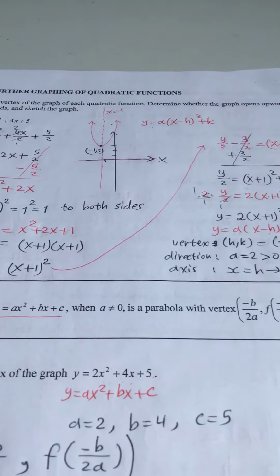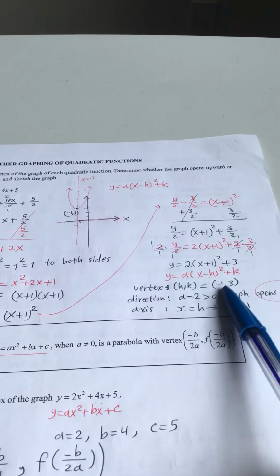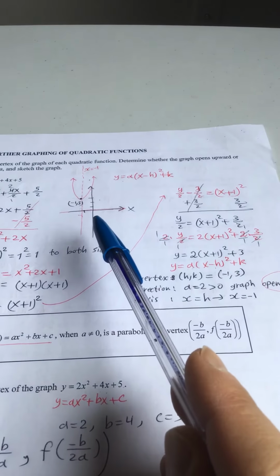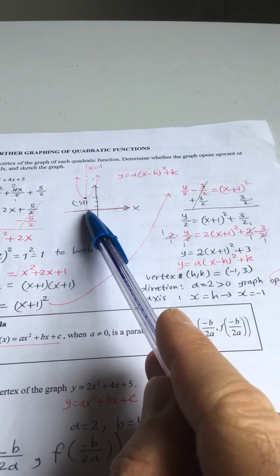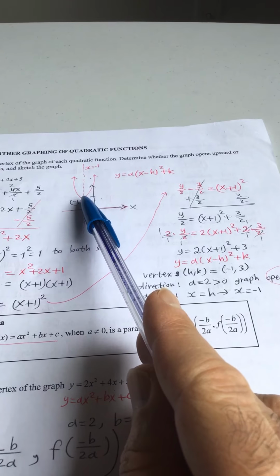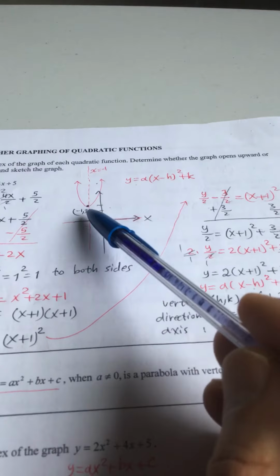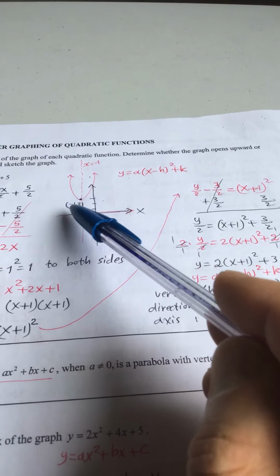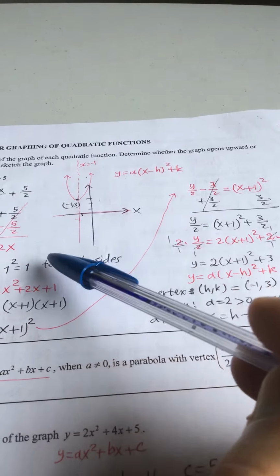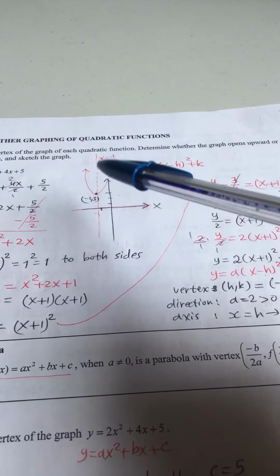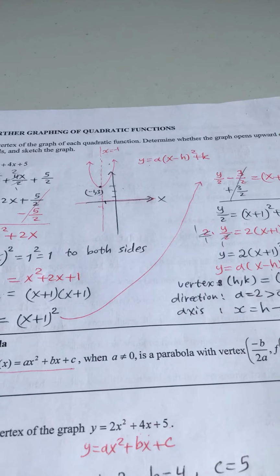To graph this parabola, first graph the vertex. The vertex here is what? It is negative 1, 3. So from the origin, we move negative 1 to the left, then 3 units up. So this point is negative 1, 3. Then from this point, we graph the parabola, which opens upward. x equals negative 1 is the axis of symmetry.